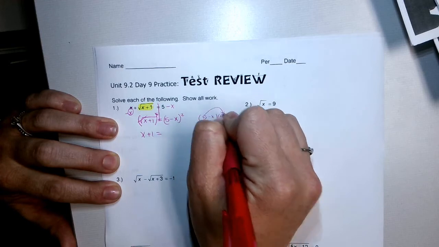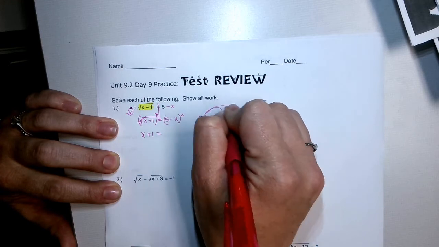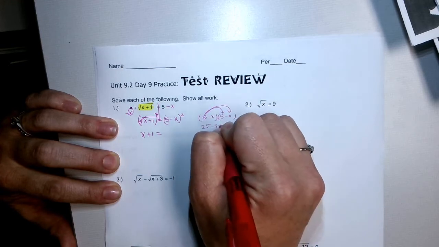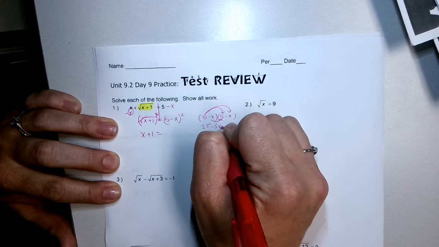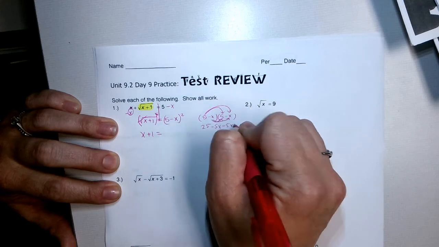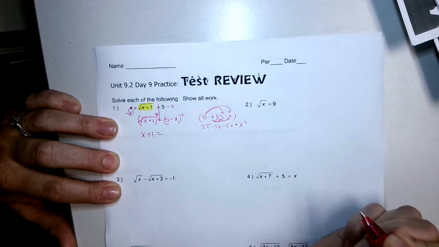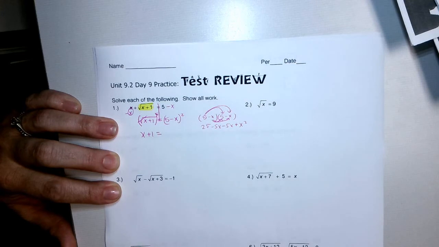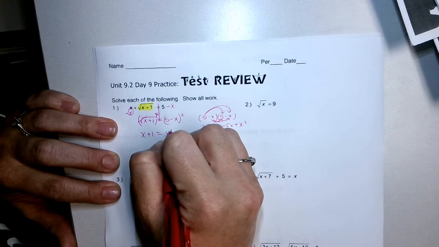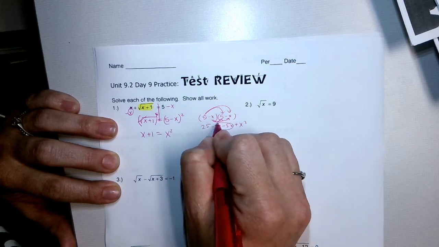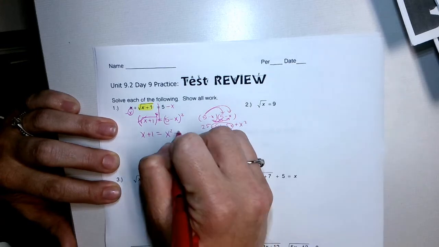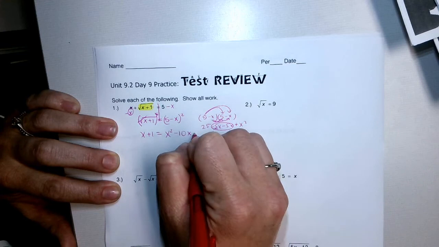5 times 5 is 25. 5 times negative x is negative 5x minus 5x. Now 2 negatives makes a positive, so plus x squared. Now I'm going to put it back in order, though. What should go first? The x squared. Now, can't these middle two combine? And what do they give me? Negative 10x, and this is a positive 25.